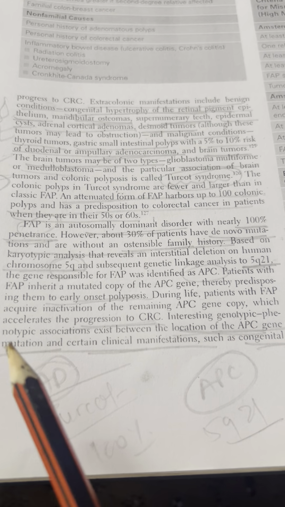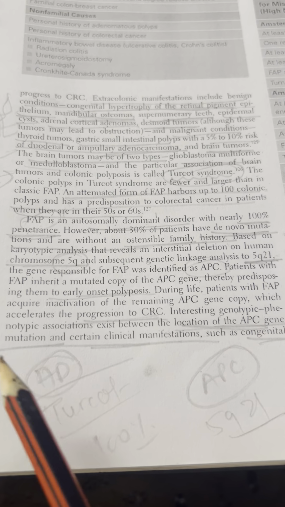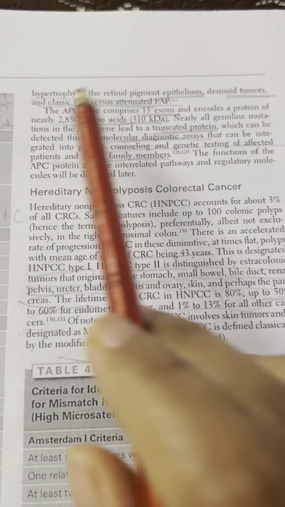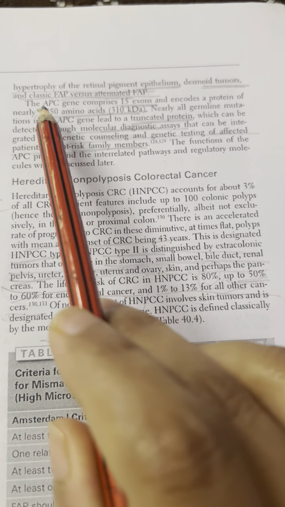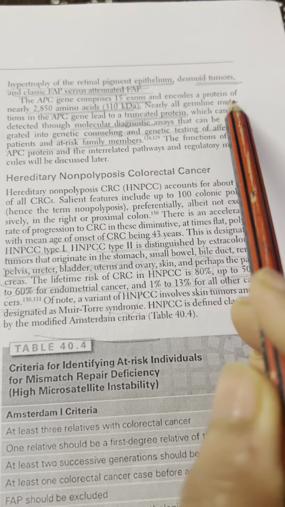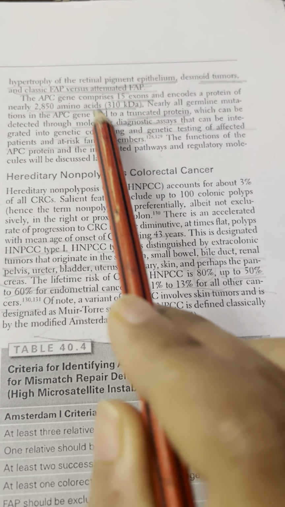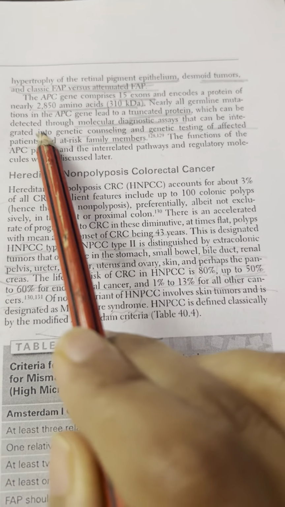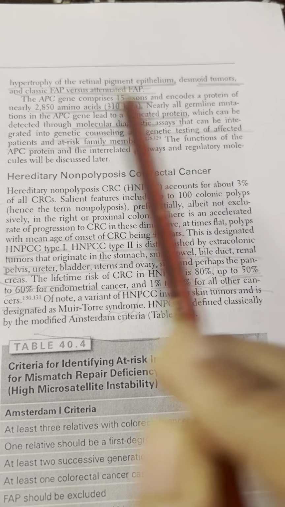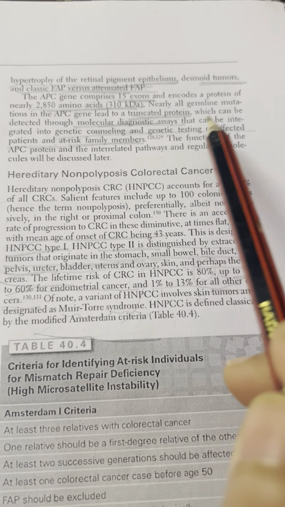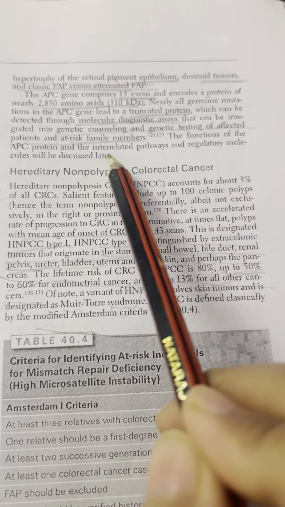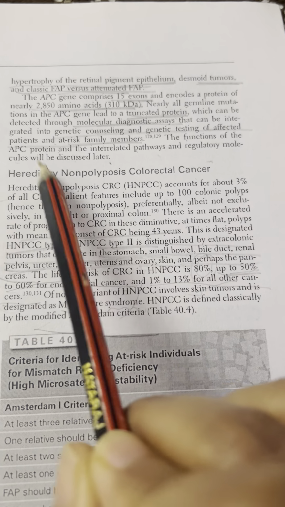An interesting genotype-phenotype association exists between the location of the APC gene mutation and certain clinical manifestations such as congenital hypertrophy of the retinal pigment epithelium, desmoid tumors, and classic FAP versus attenuated FAP. The APC gene comprises 15 exons and encodes a protein of nearly 2,850 amino acids, and nearly all germline mutations in the APC gene lead to a truncated protein, which can be detected through a molecular diagnostic assay, enabling genetic counseling and genetic testing of affected patients and at-risk family members. The function of the APC protein and the interrelated pathway and regulatory molecules will be discussed later.